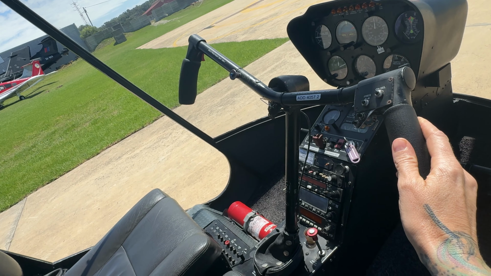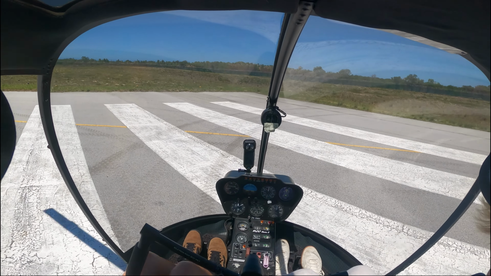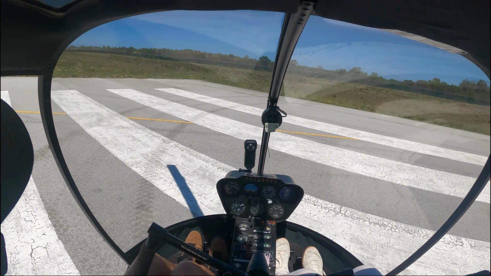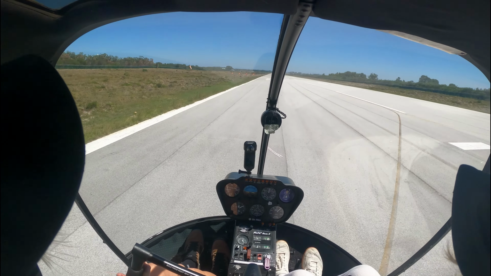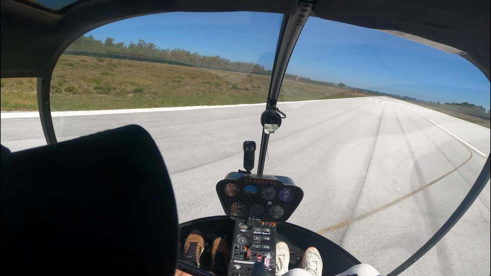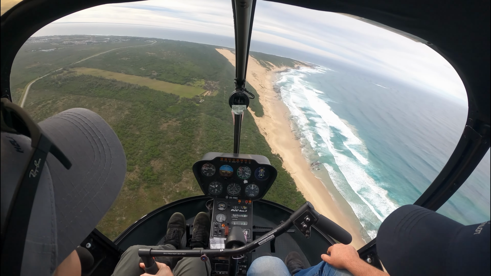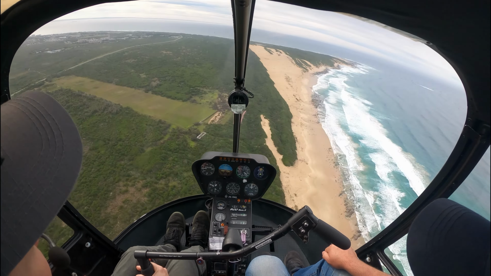When we are in a hover, we use the cyclic to keep our position over the ground. So moving it to the left, the helicopter will start drifting left. Moving to the right, the helicopter will start drifting right. And in forward flight, it is more used for speed and direction. Check out the video link in the description for a practical demonstration of how that works.